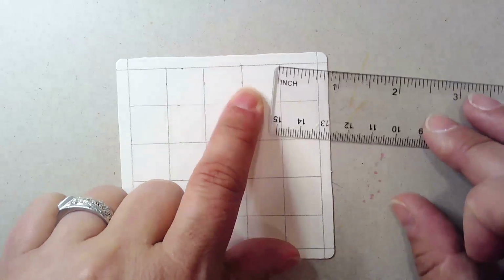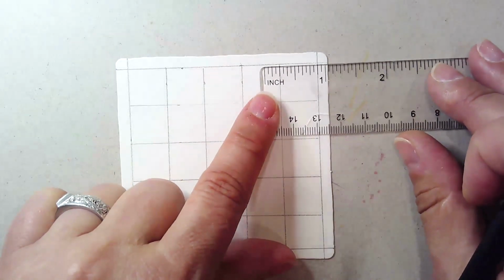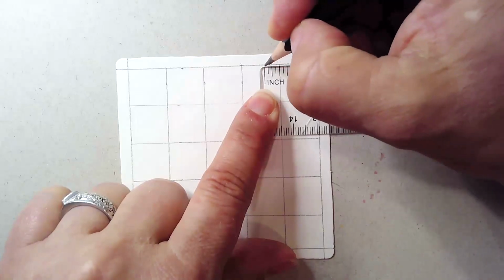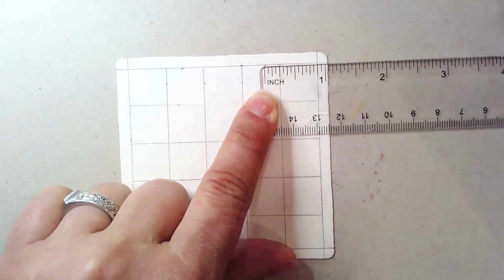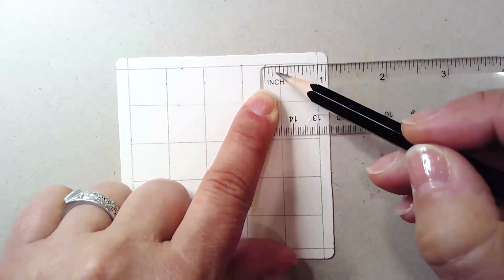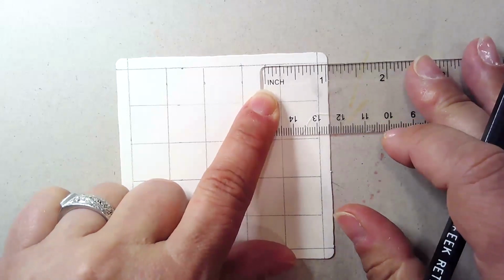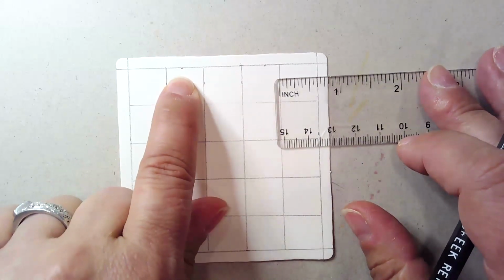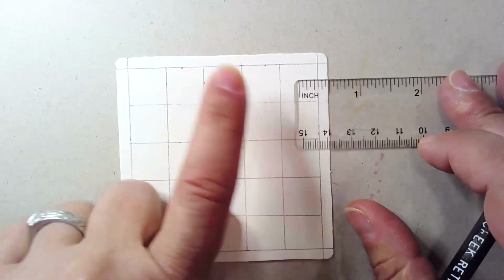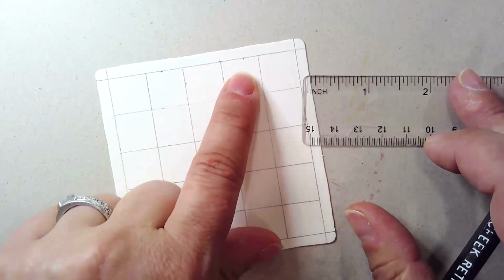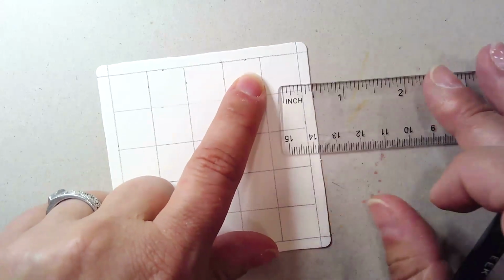Then we're going to go to the second box from the right and add a little dot or hash at 1/4 inch from the right side of that block. So left side of the left block, 1/4 inch hash mark, right side of the right second block, 1/4 inch hash mark.